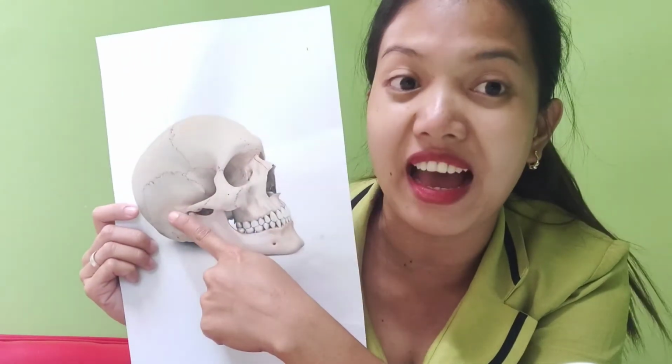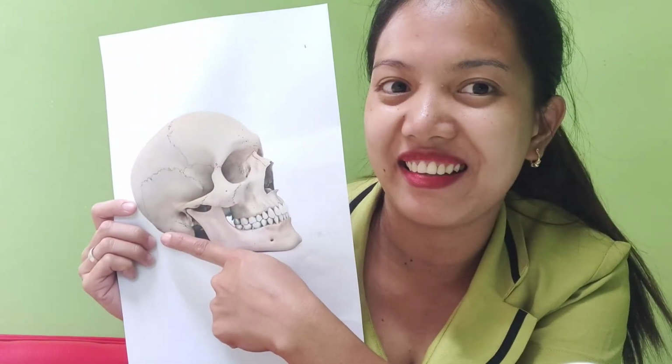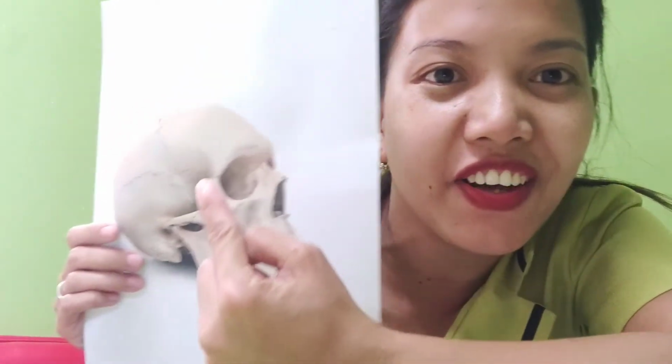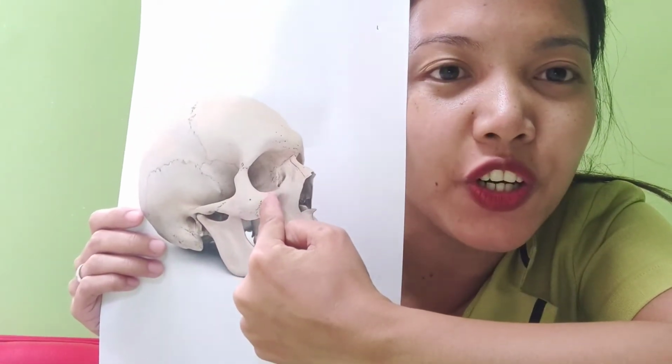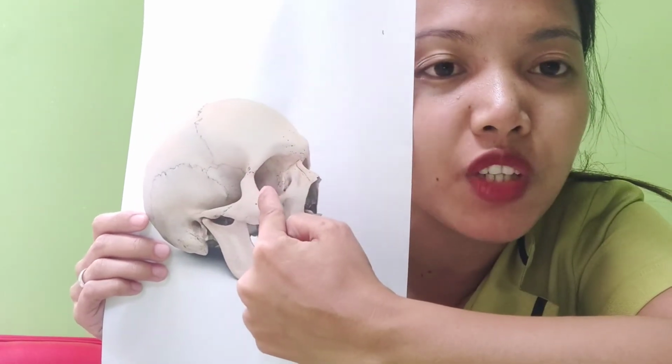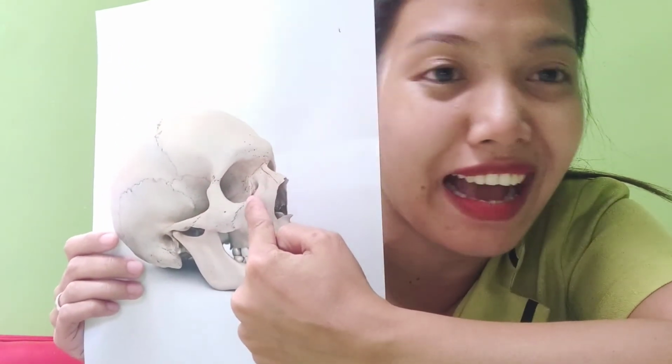Okay, so makikita nyo, napakatigas nito, class. Kahit dead na yung isang tao, sobrang matibay nito. Okay? Kaya nito i-protect ang ating brain. Okay. So, ito yung tinatawag na orbit, diba? Parang orbit lang ng galaxy.